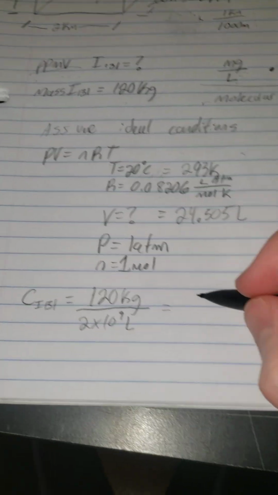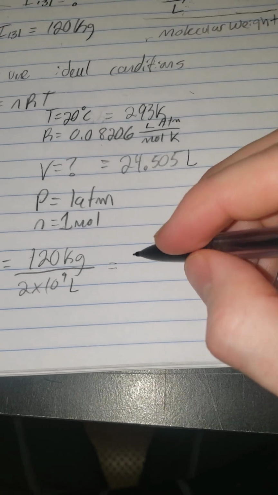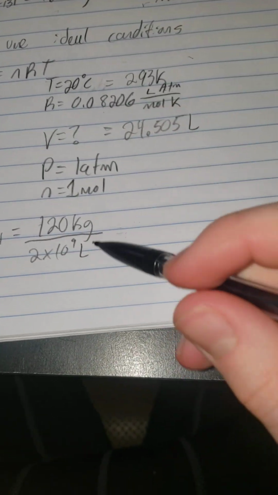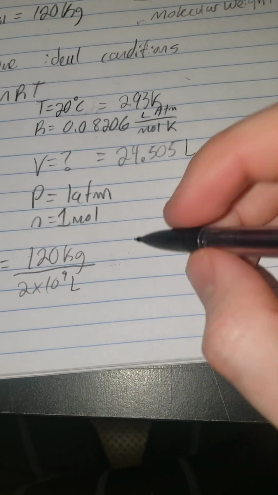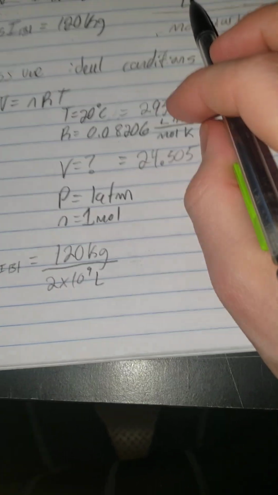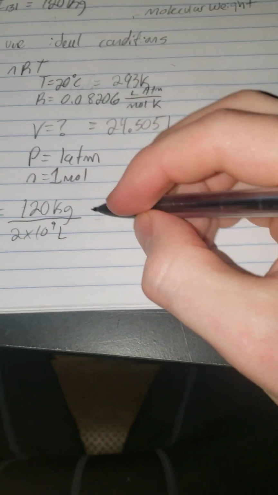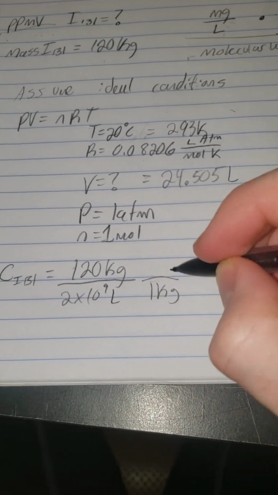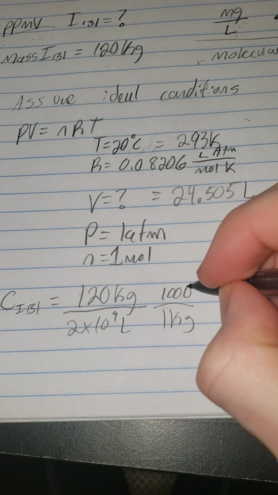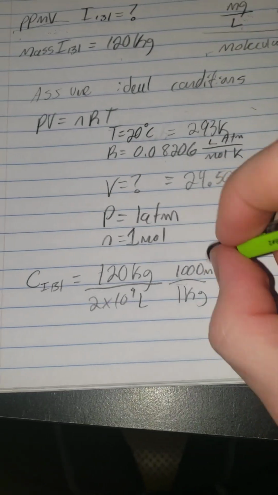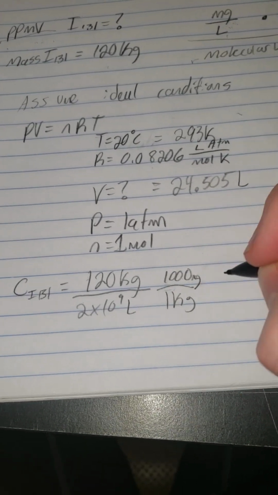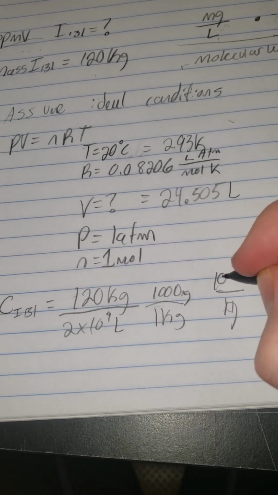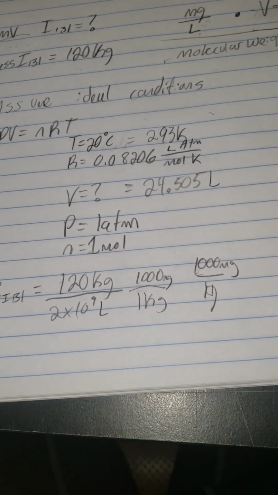And this is also equal to, well, we can convert kilograms to milligrams for our parts per million. So in 1 kilogram, there are 1,000 grams. And in 1 gram, there's 1,000 milligrams.